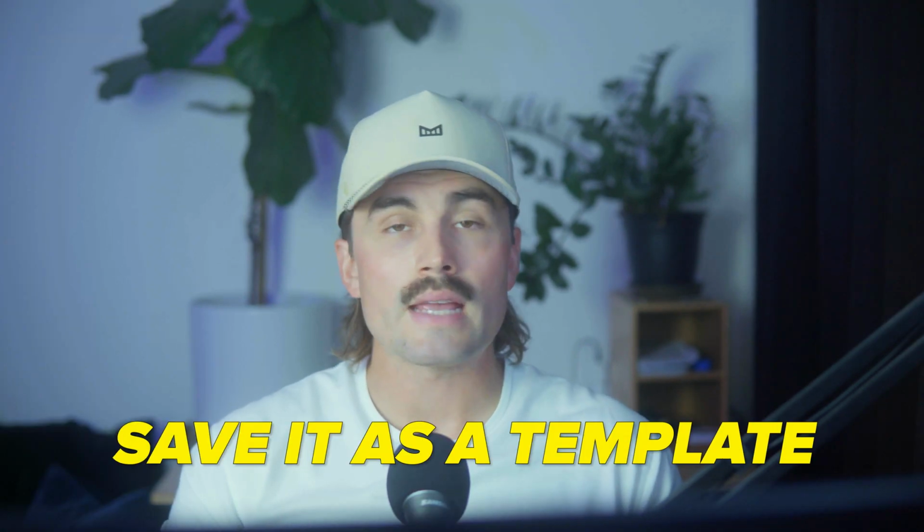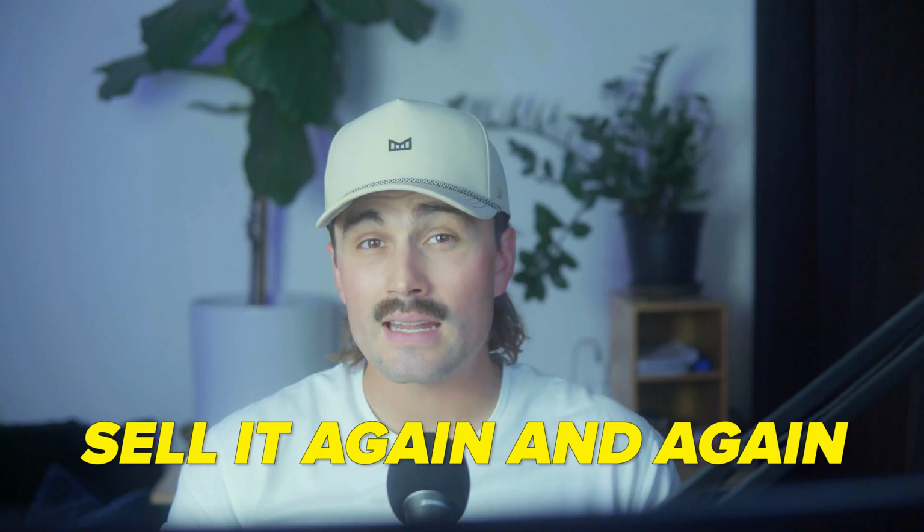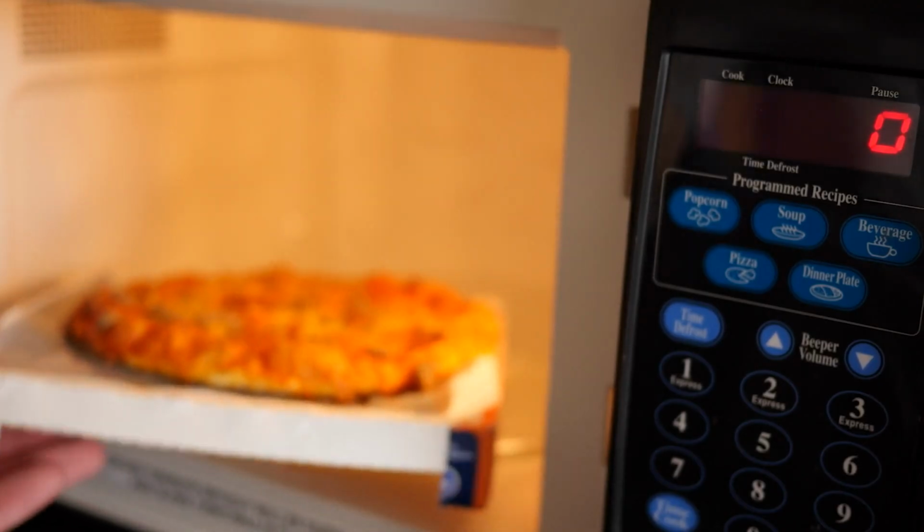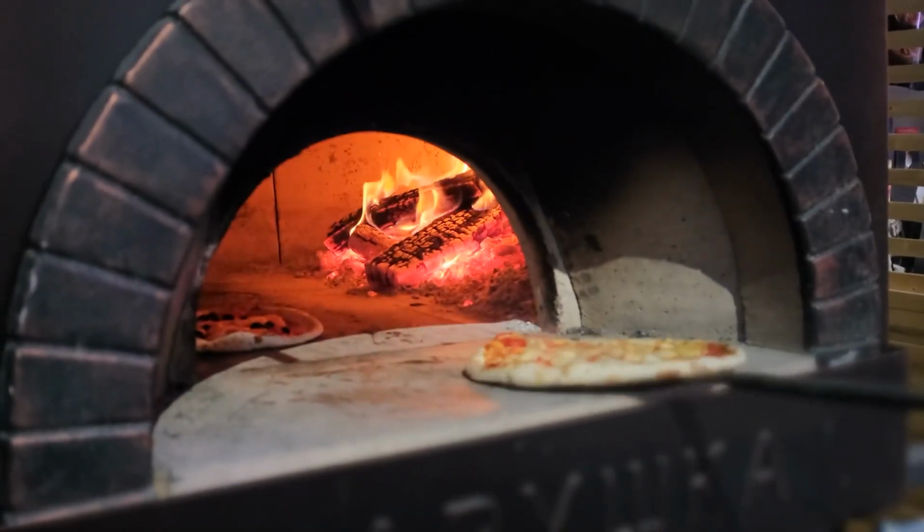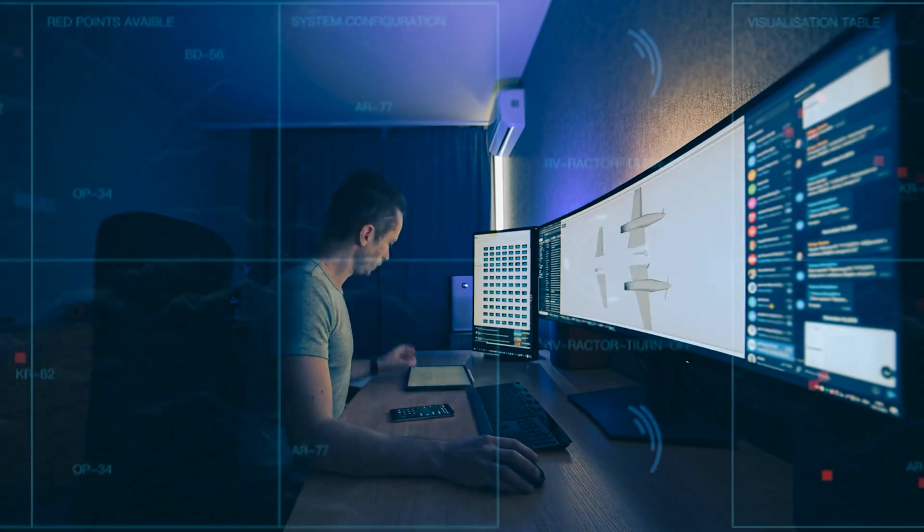Instead of offering to build funnels from scratch for every client, which is honestly draining, you can flip the script. Build one great funnel, save it as a template, and sell it again and again. It's like making a frozen pizza instead of cooking fresh every single time. Just as tasty, way less effort. And the best part is you don't have to be some expert web designer or tech wizard. If you can drag, drop, type some words, and make things look decent, you're already halfway there.